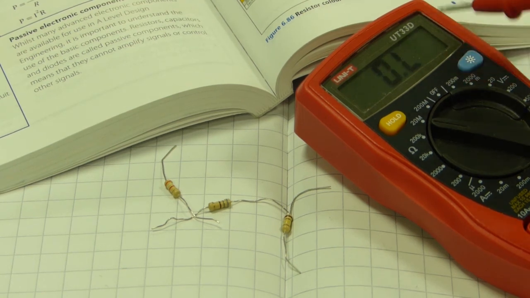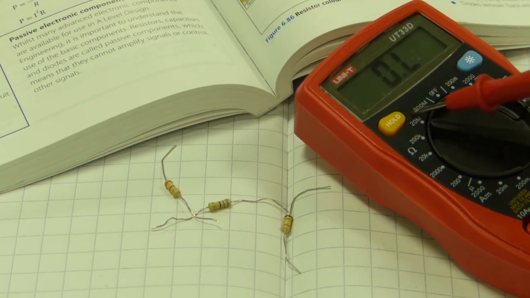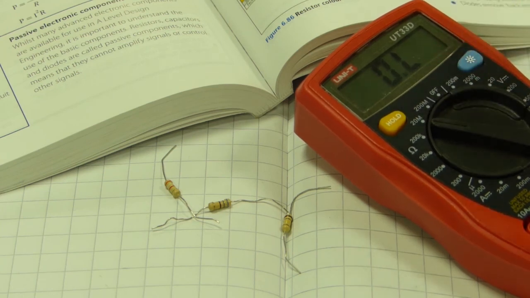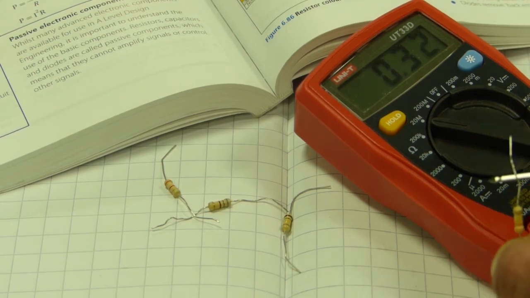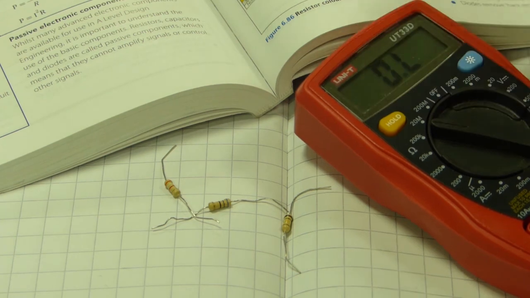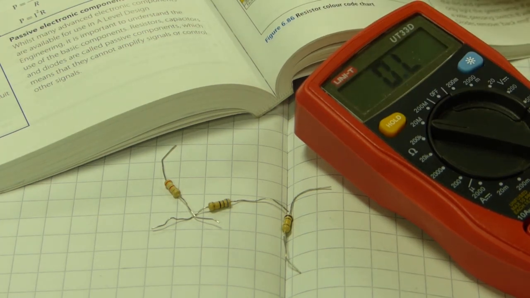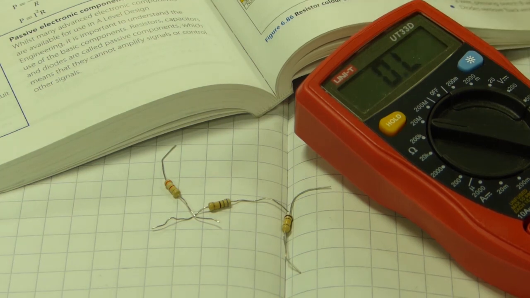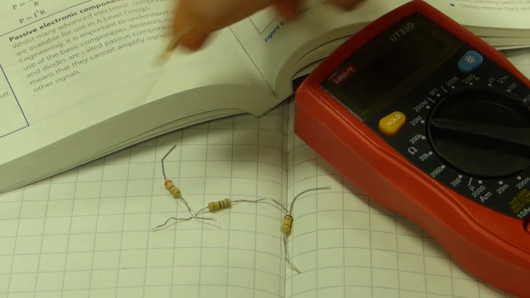Okay, so that's less than 1. So we're not in 1 million. So this will go from a fraction of 1 up to 20 million. So 0.32 is going to be the next unit down, in which case it's going to be in the 100,000s. So 0.32 is 320,000 thereabouts. So that's how you would measure it in that range. Just to confirm that, we've got orange, orange, yellow on this one. I don't know if you can see on the camera, but orange 3, orange 3, and yellow 10,000. So 33 times 10,000, 330,000.